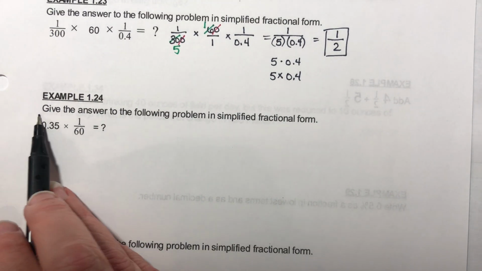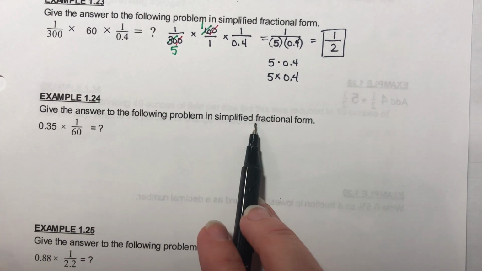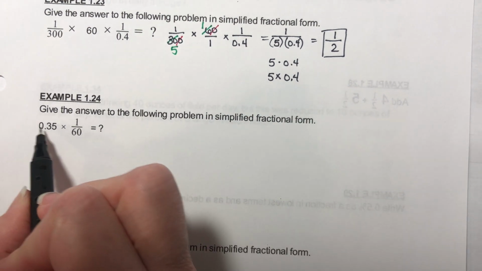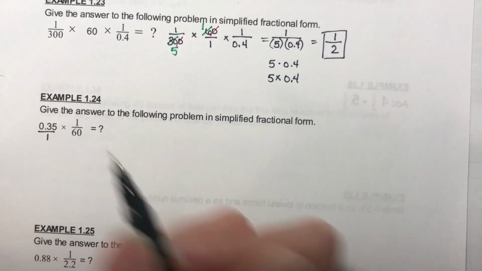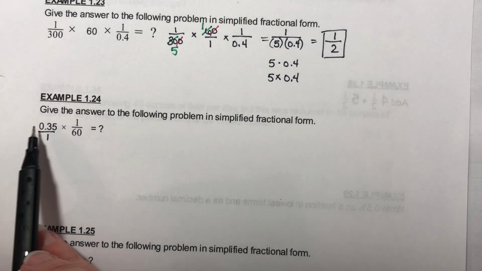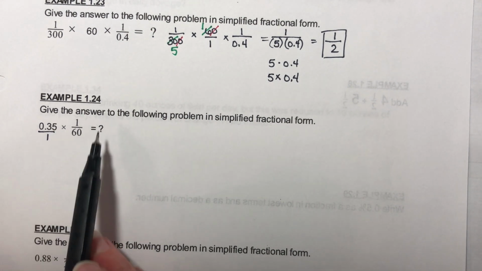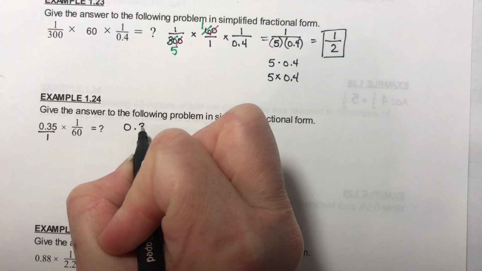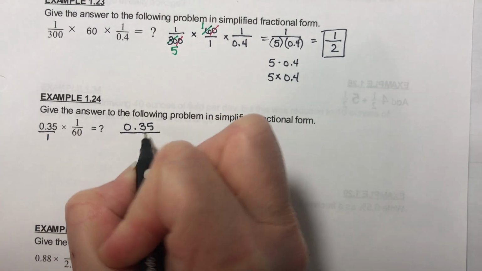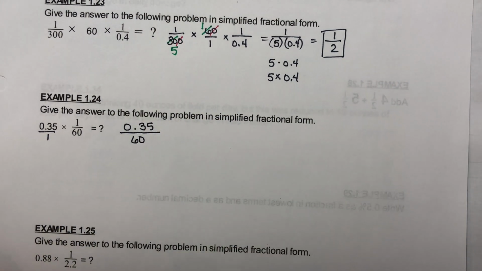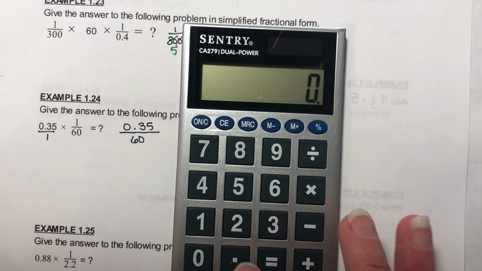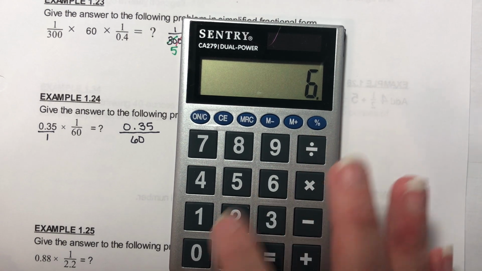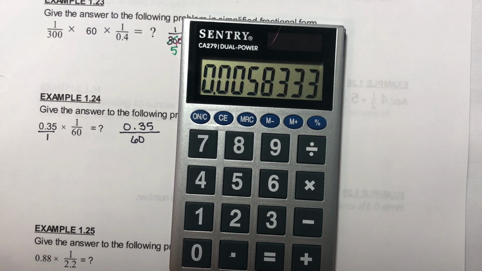Okay. 24. Give the answer to the following problem in simplified fractional form. Well, this is 0.35. We can think of that as over 1, correct? This is a decimal. That's not. Let's just multiply straight across, and I get 0.35 over 60. Okay. I can try using a calculator. 0.35 divided by 60, but I'm going to get a big ugly decimal, which does not help me here.